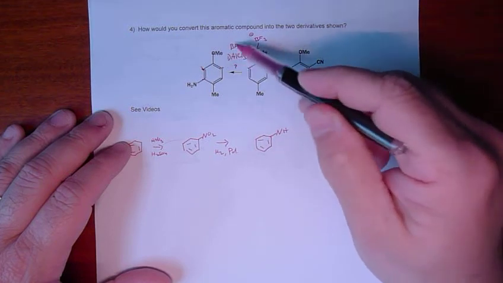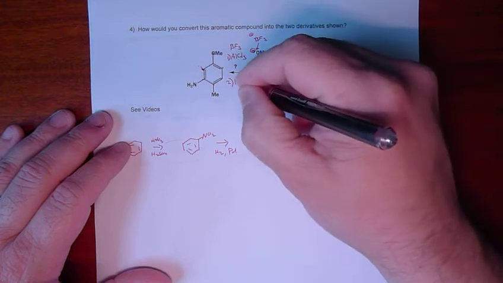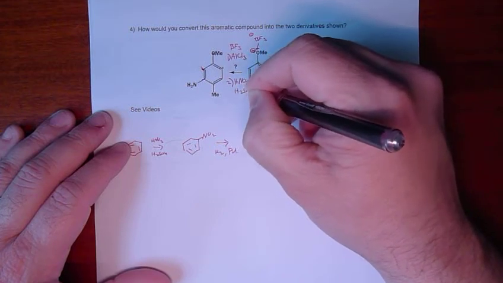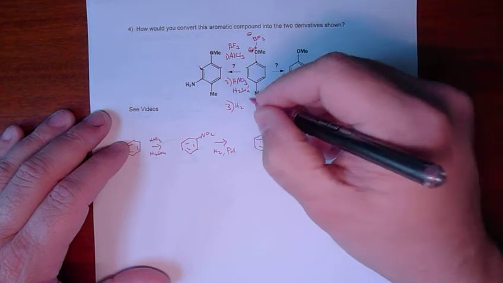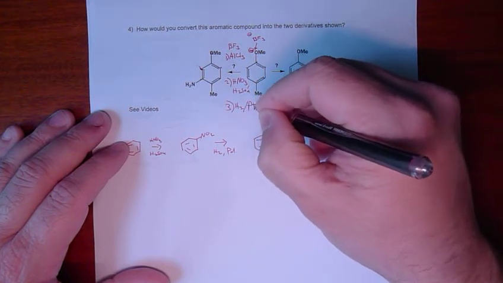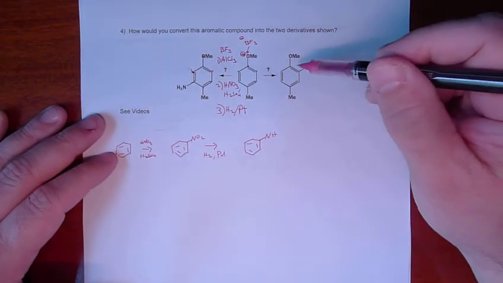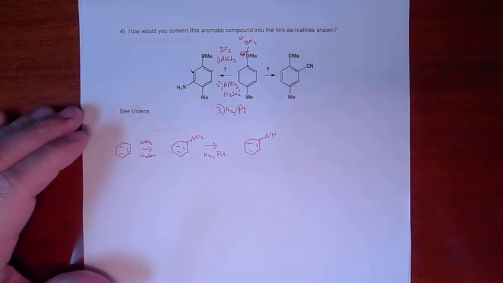So you would add a Lewis acid followed by HNO3, H2SO4. And then your final step would be hydrogenation, H2 palladium or platinum. Okay. This is a little bit more straightforward.